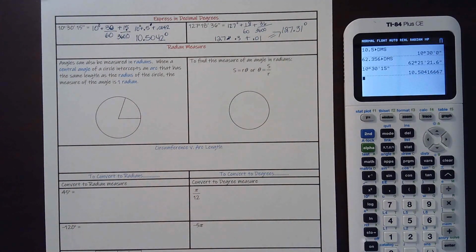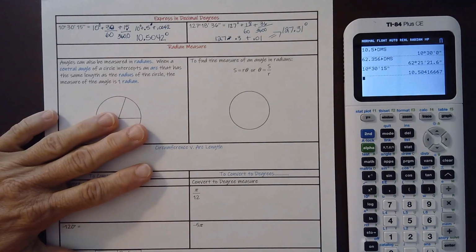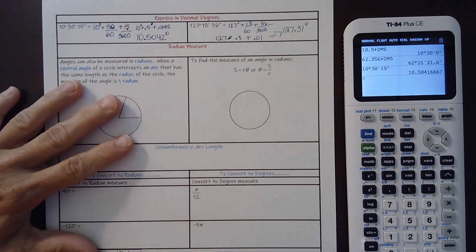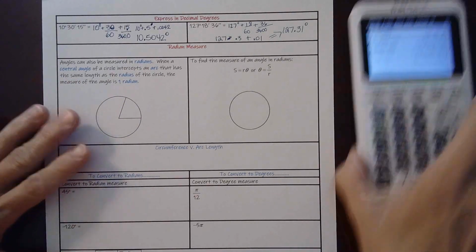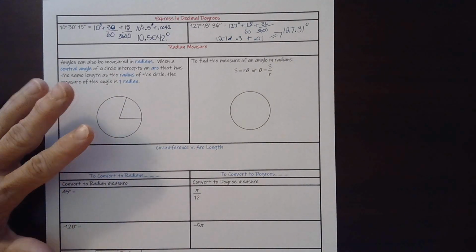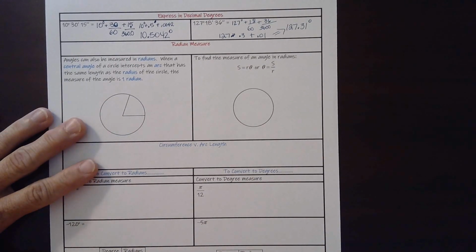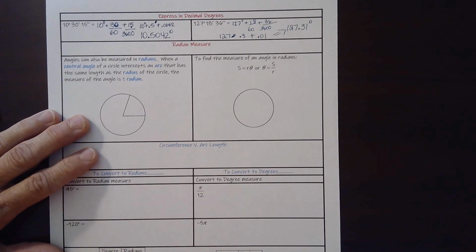So the calculator makes things very nice. Okay? All right, so I'm going to stop here with this portion of this lesson, and then we will have a second video to wrap up or talk about radian measure.